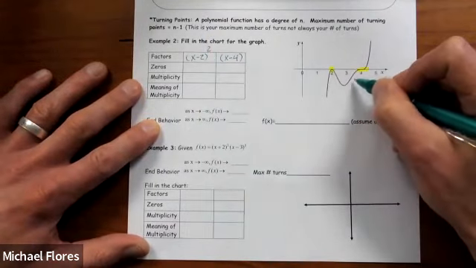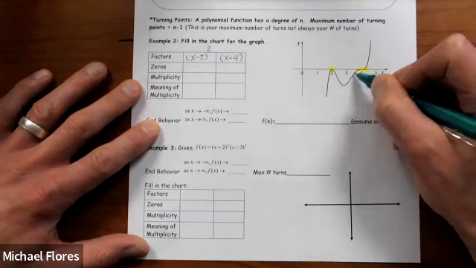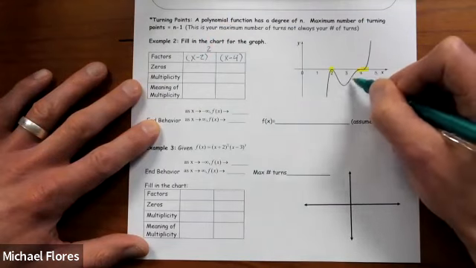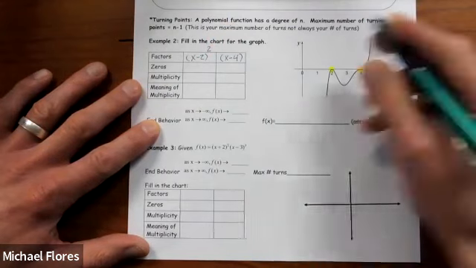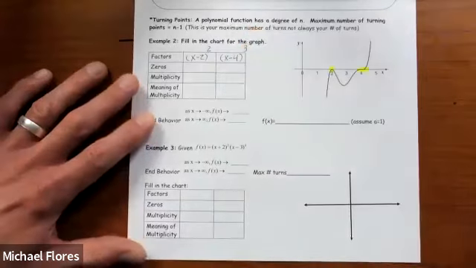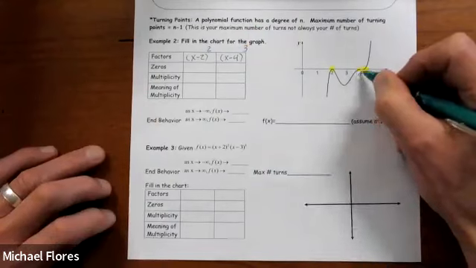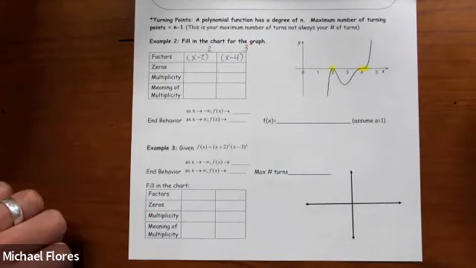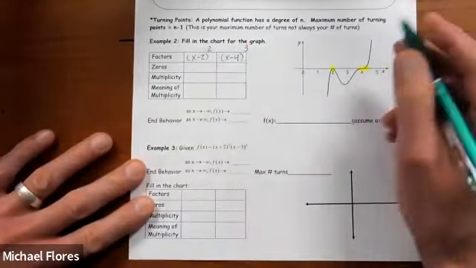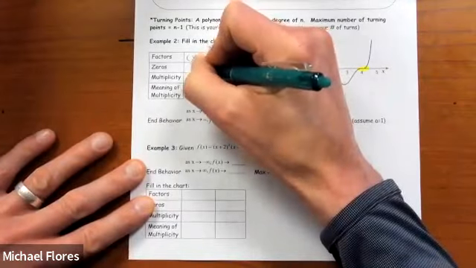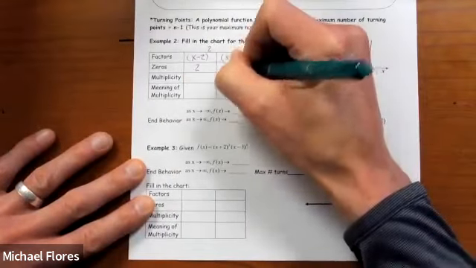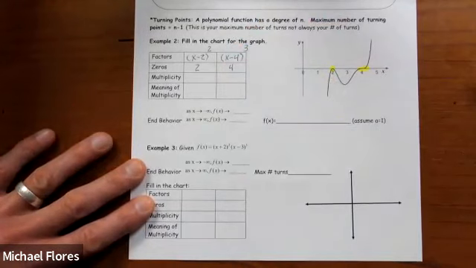Now, this one here, notice that when it's approaching 4, it begins to flatten out. See that? It's flattening out. Anytime you see that pattern, that means it must be cubed. So a cube equals flattening out. Zeros, if we were to set each of these equal to 0 and solve, we would get 2 and we would get 4. Those are our x-intercepts, 2 and 4.